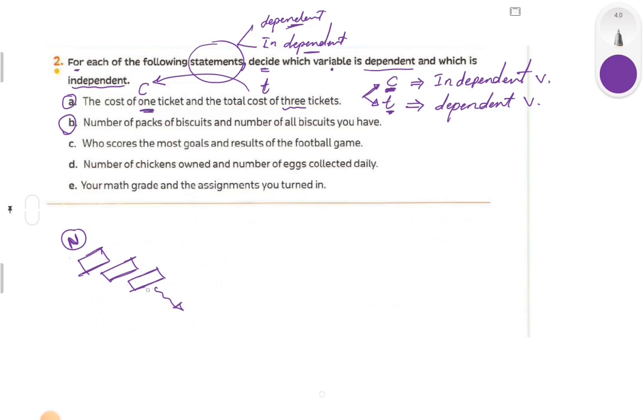N is the number of bags, and the number of all biscuits you have. Each bag may have like 2 biscuits. So I have two variables: total number of biscuits, like B, and total number of bags.